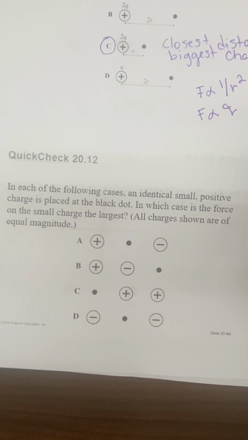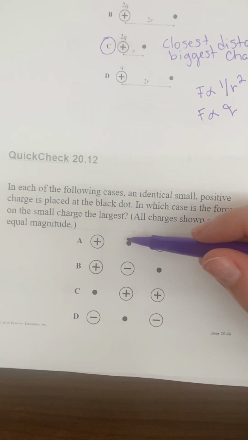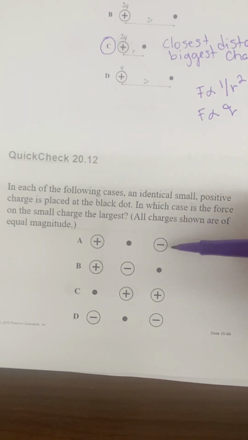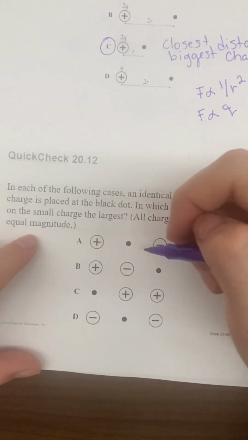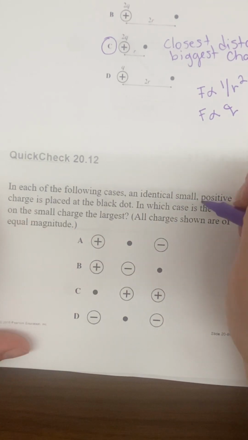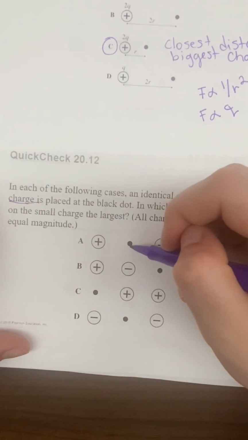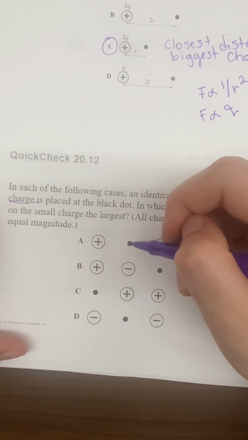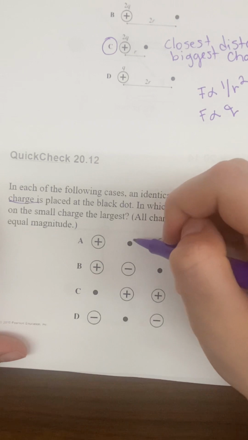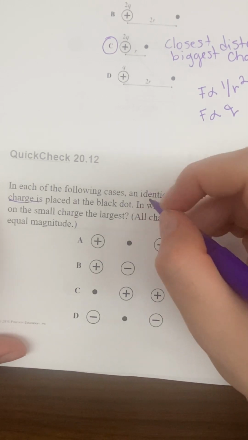So we've got multiple charges in our picture, which is new. We need to draw force vectors, multiple force vectors on the black dot, because one's going to be from one charge, the other's going to be from the other. So it says that this is a positive charge. So if we think about how far it is away from this negative, it's pretty close. They're going to be attracted.